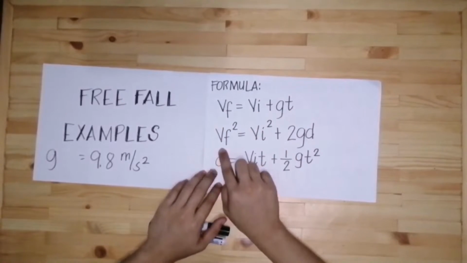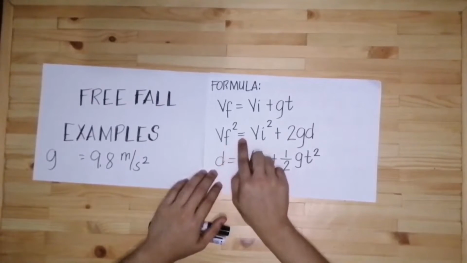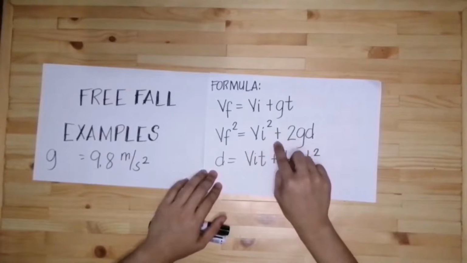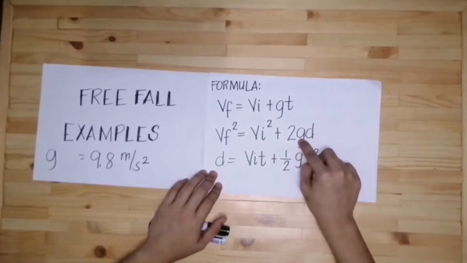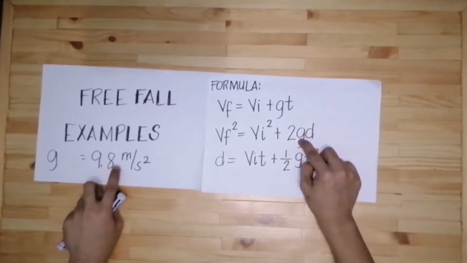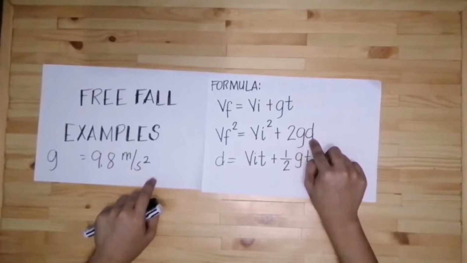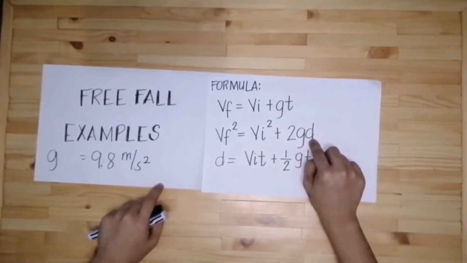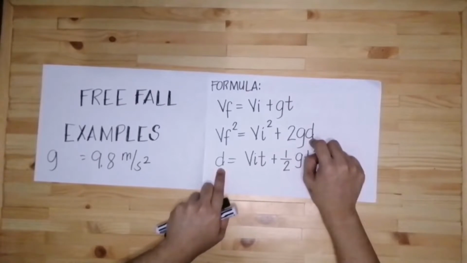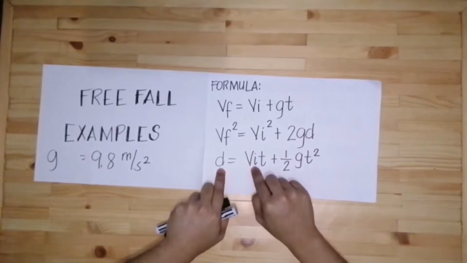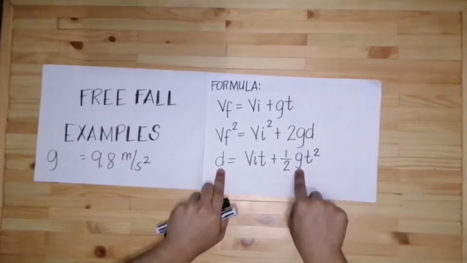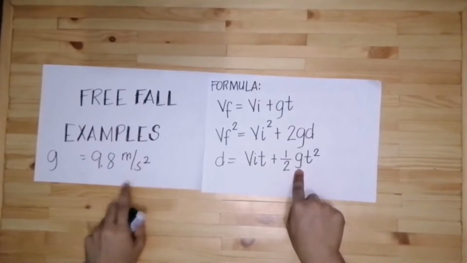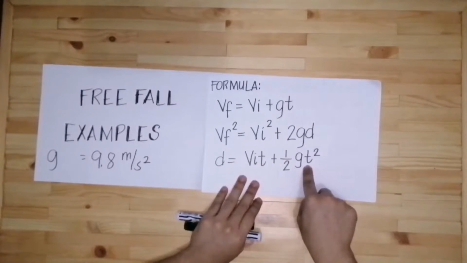Then we have the second formula, the final velocity squared equals initial velocity squared plus 2 times the gravitational acceleration, which is equal to 9.8 meters per second squared, times the distance or the displacement. Displacement or distance equals initial velocity times time plus 1/2 times the gravitational acceleration times the time raised to 2.